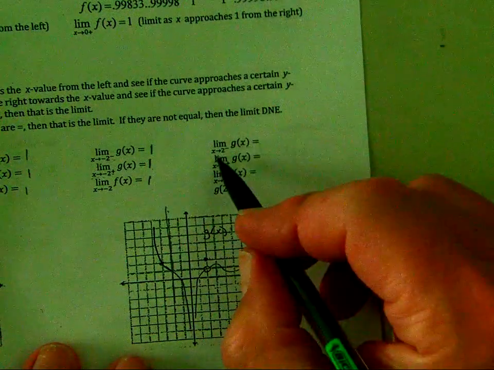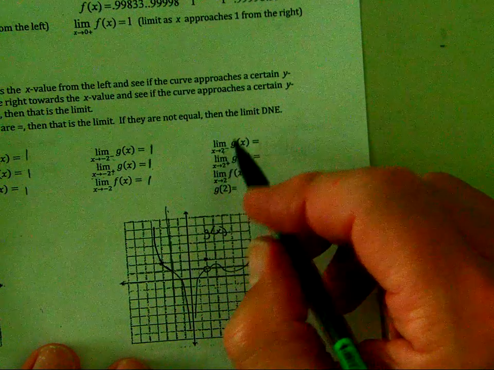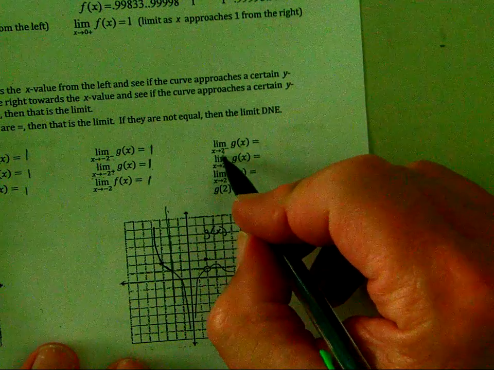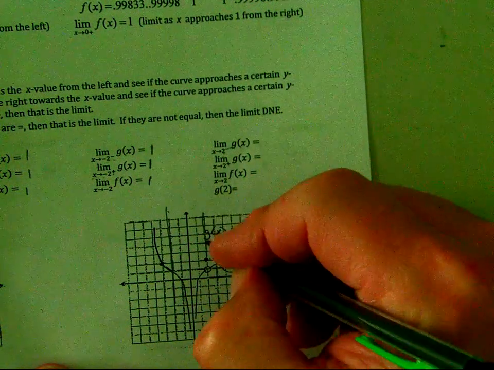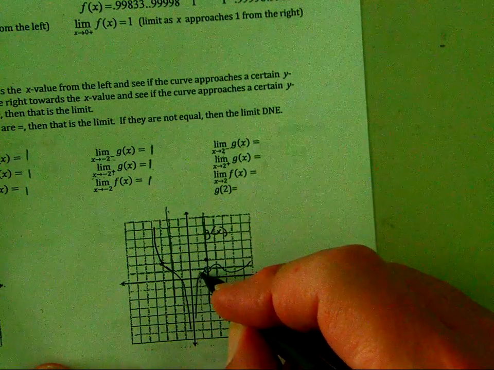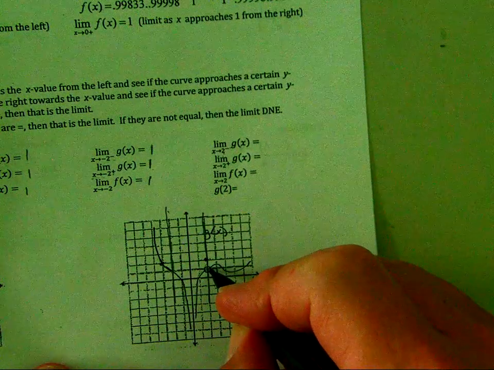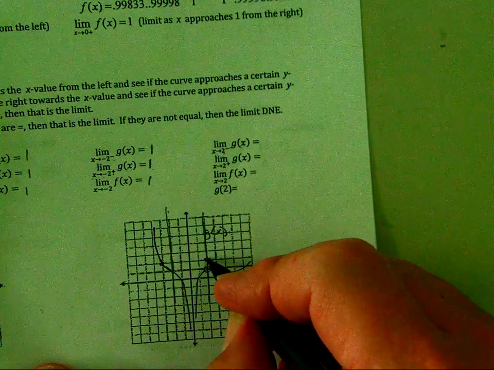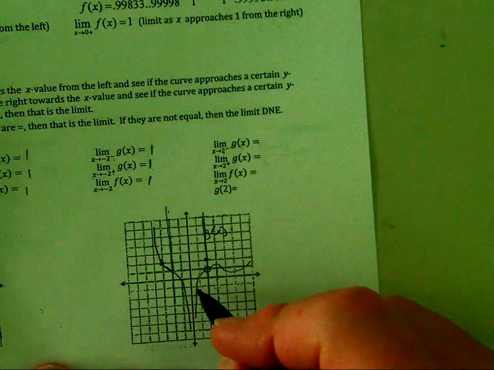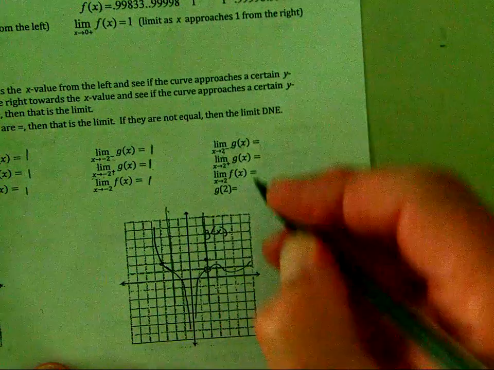Let's look at this one. The limit as x approaches +2 from the left. Well, here's +2 right here. As we approach from the left, we're getting closer and closer to 1. Now notice there's an open circle there, so it doesn't actually reach 1. Actually, at that point, it jumps up to 2. But again, with limits, we don't care what the actual value is. All we care about here, our values are getting closer and closer to 1.